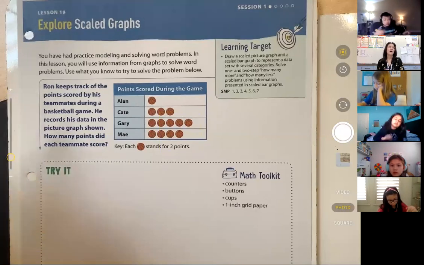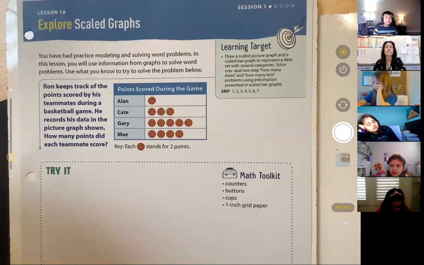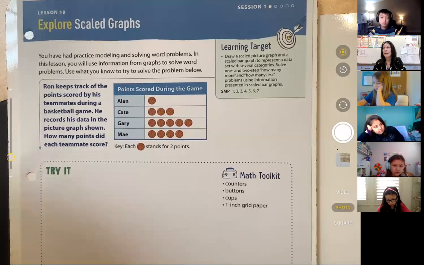So friends, my students know that the first thing we do when we read word problems is we close read them. We need to understand what this question is asking. If you do not understand what the question is asking, stop. Do not proceed until you know what you need to do.